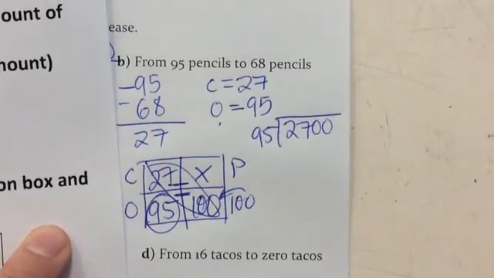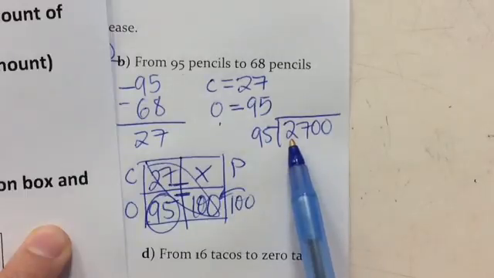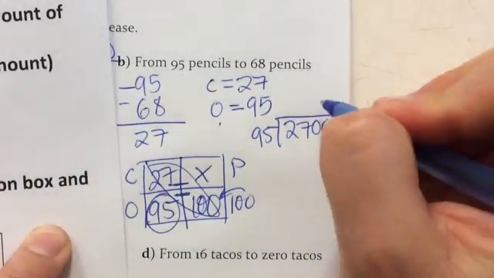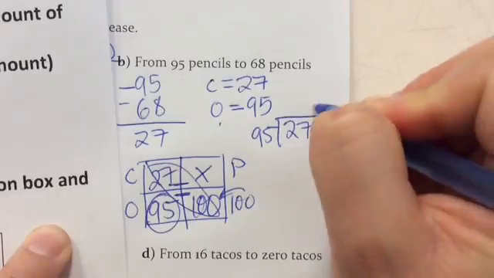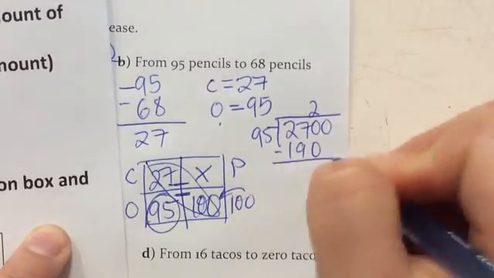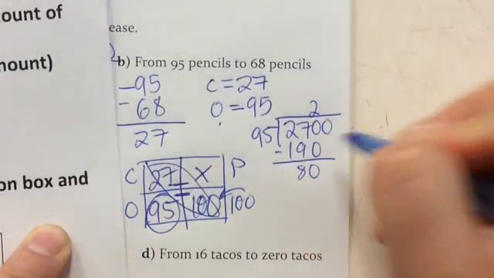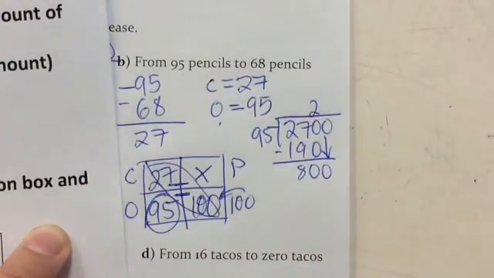So now you ask yourself, 95 goes into 270 2 times. 95 times 2 gives me 190. We subtract and you get 80 left over. Bring down the 0.